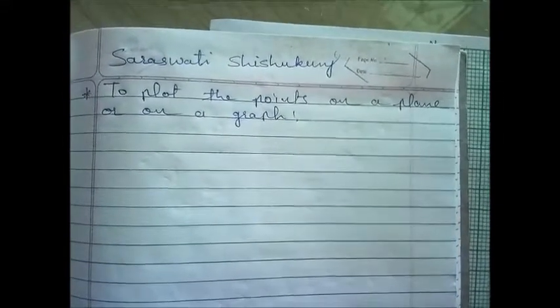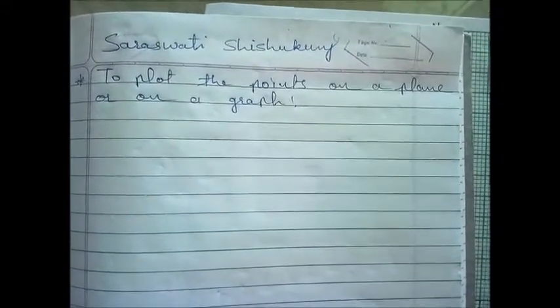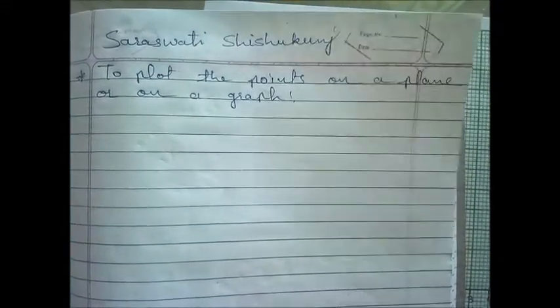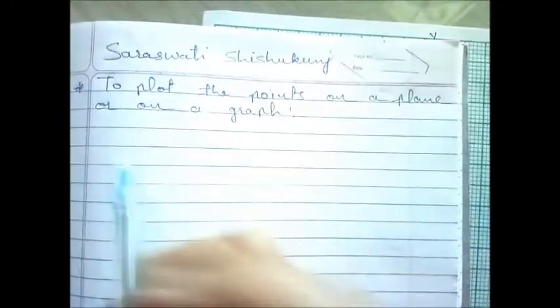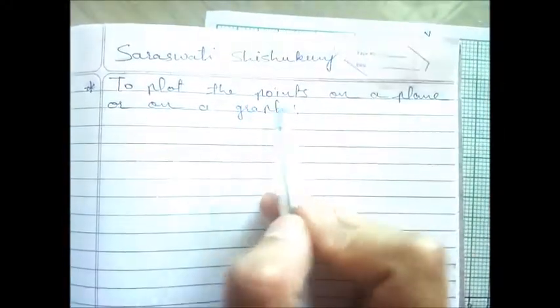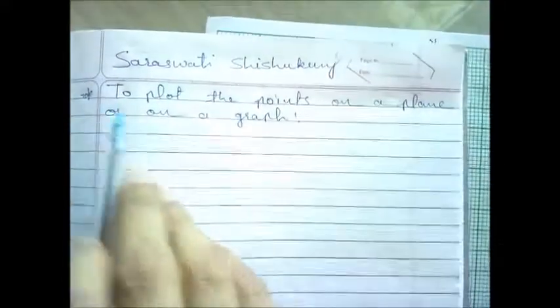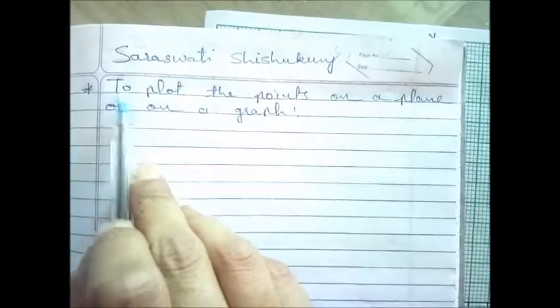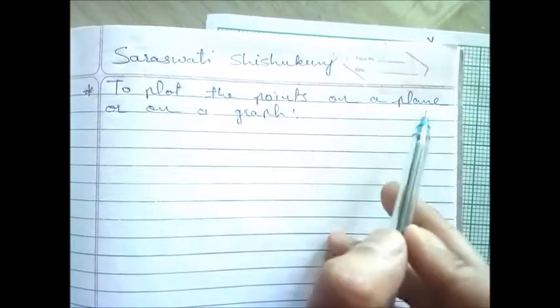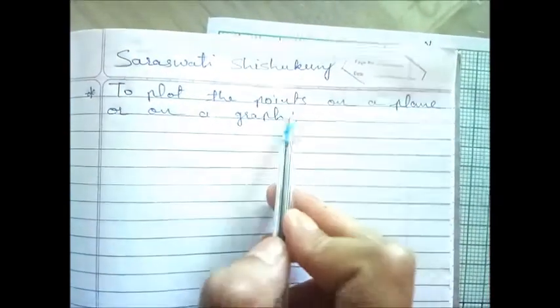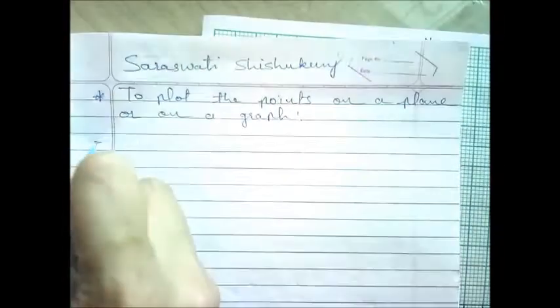Hello everyone. In our previous videos we have learned how to find the quadrants of given coordinates, right? Now in today's video we are going to learn how to plot points on a plane or on a graph, right? Let's start with an example.